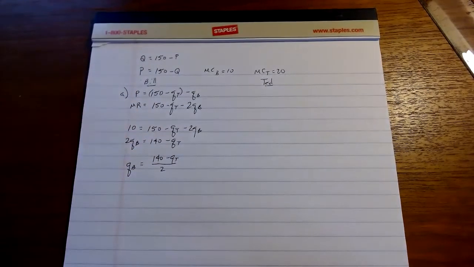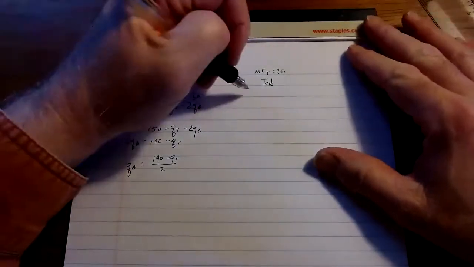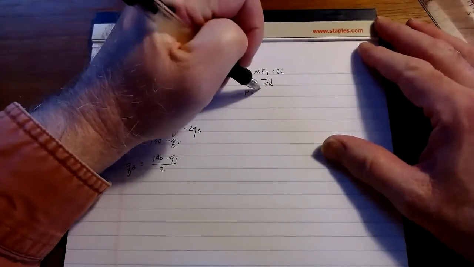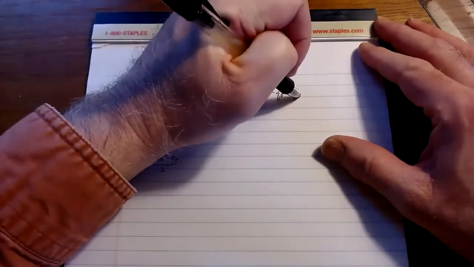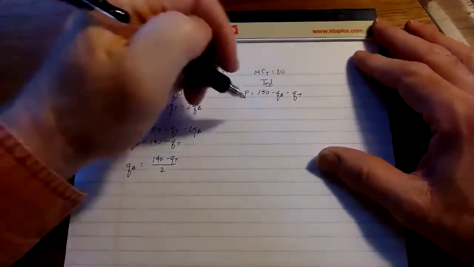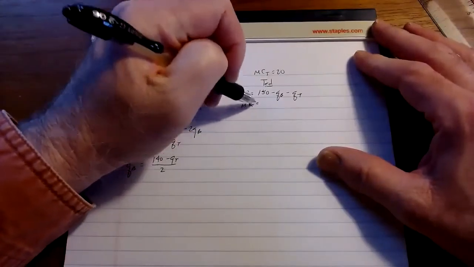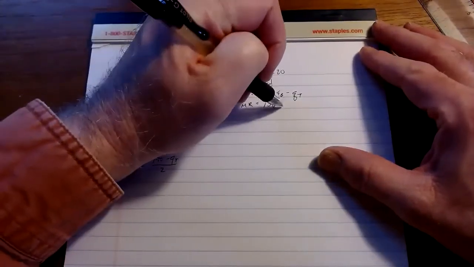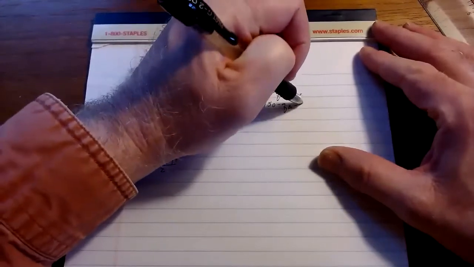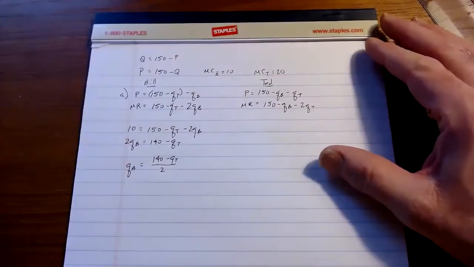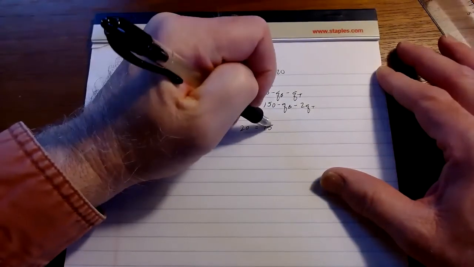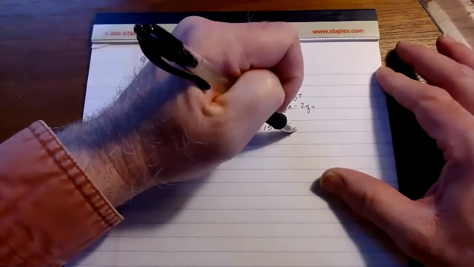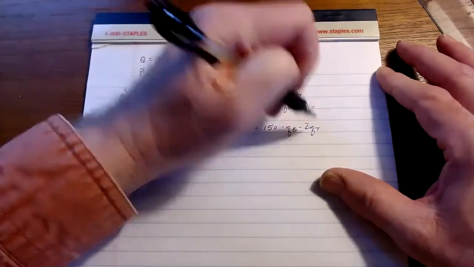That's Bill's reaction function. Ted's reaction function, we follow the same procedure. Write down his demand, which is 150 minus QB minus QT. His marginal revenue then is 150 minus QB minus 2QT. Set marginal revenue equal to marginal cost. We get 20 equals 150 minus QB minus 2QT.